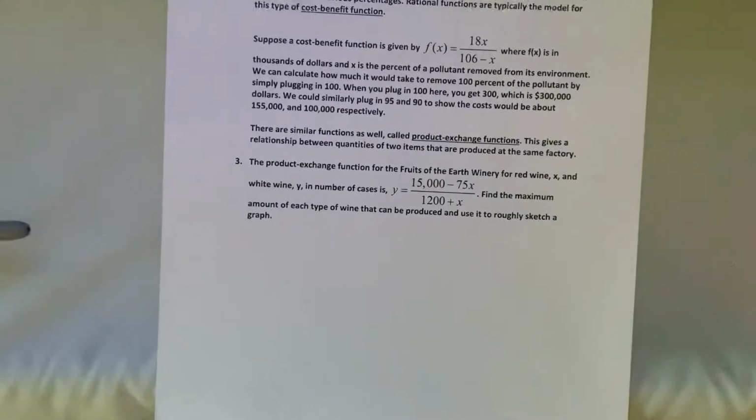There are other types of functions called product exchange functions. These usually happen when you have one factory producing two different goods, and the amount of goods you can produce of one is inversely proportional to the other. Like if you're a factory producing socks and underwear, the more resources you put into producing socks, the less underwear you get to produce.